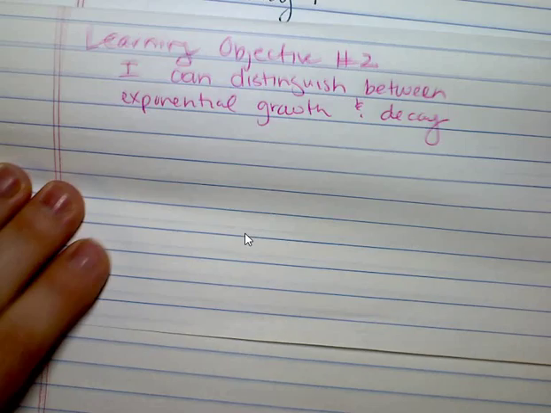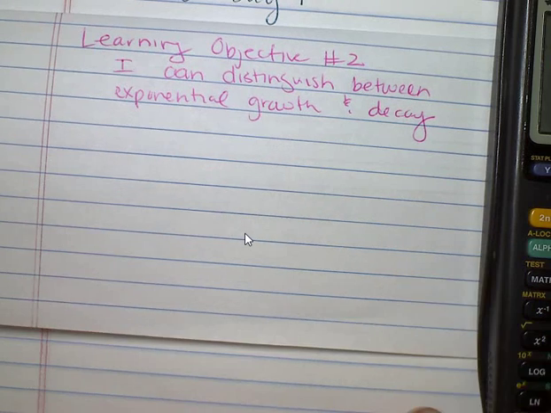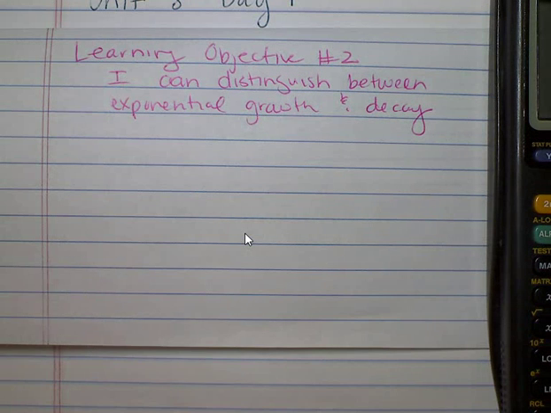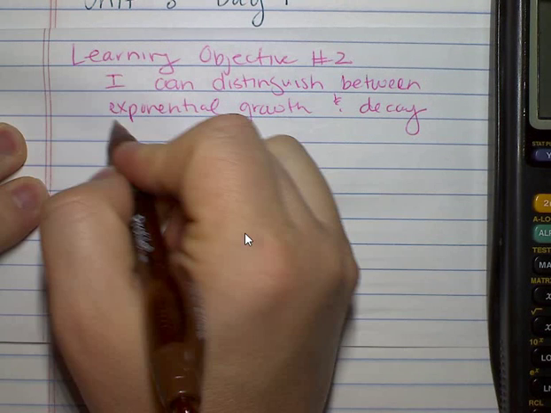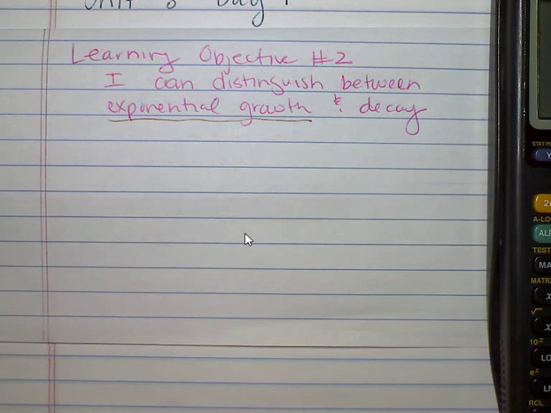I can distinguish between exponential growth and exponential decay. So exponential growth, as you can see from the last two graphs, it's things that grow rapidly. A few examples that you may be familiar with, since you all have had some type of science class, are bacteria or sometimes cancer.